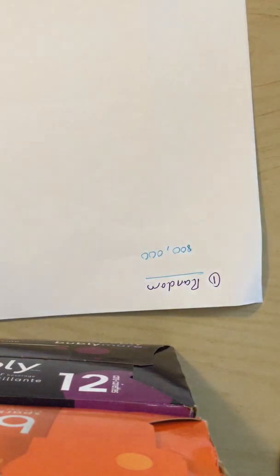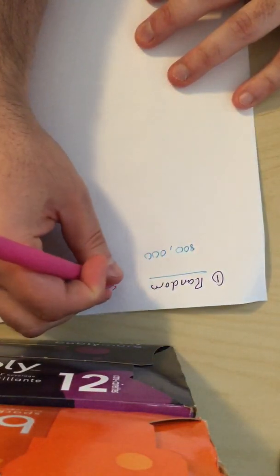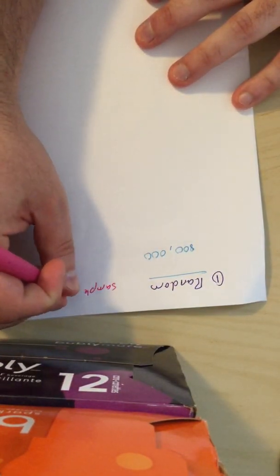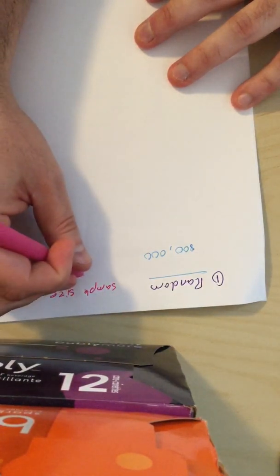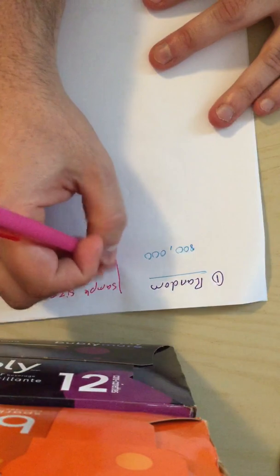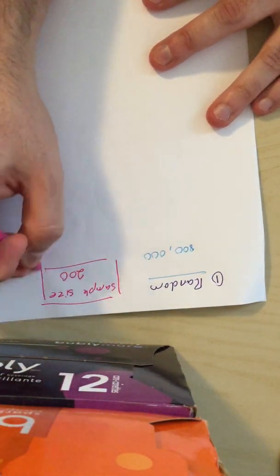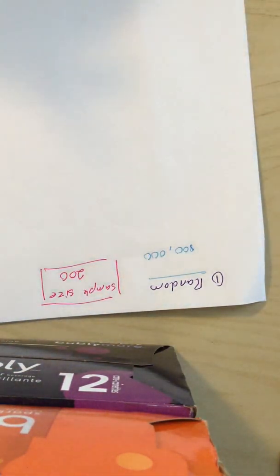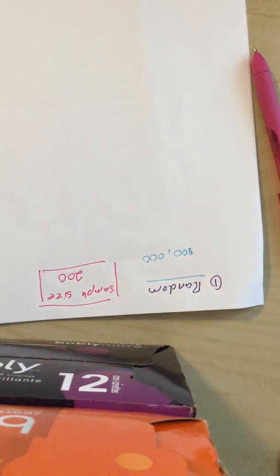So for a simple random sample, we have to randomly select. Let's say my sample size is 200. And I just made up that number. The sample size could be anything you want. Bigger sample sizes obviously are more accurate, but also more expensive to pull off. So in order to get a sample size of 200, you would have to randomly select from 800,000 names.